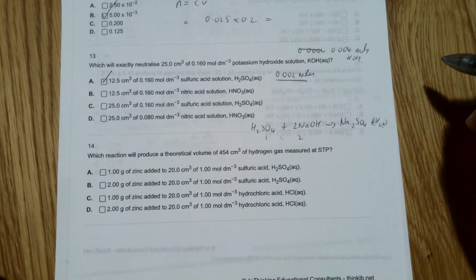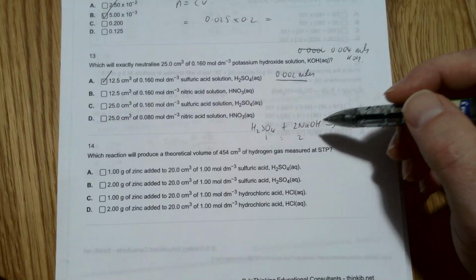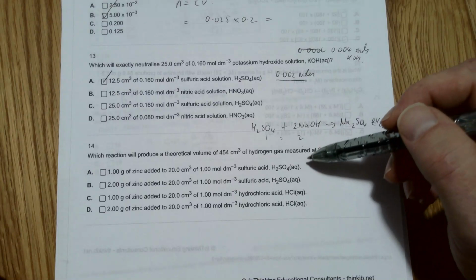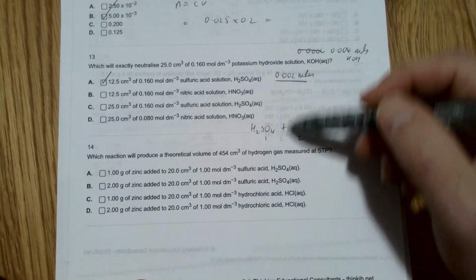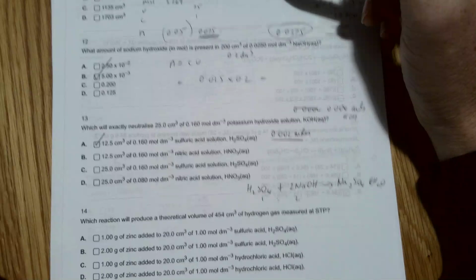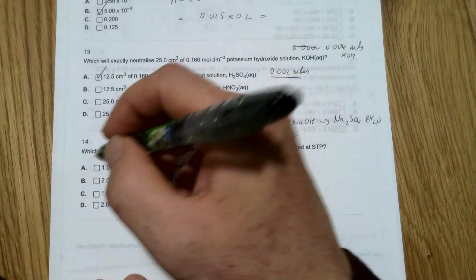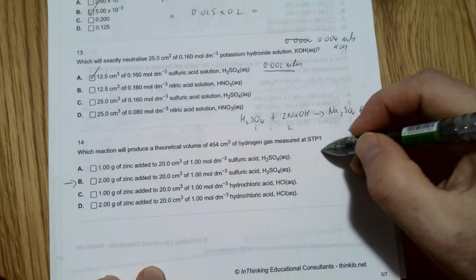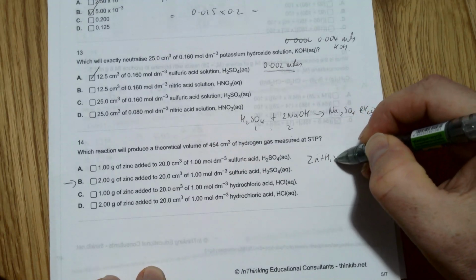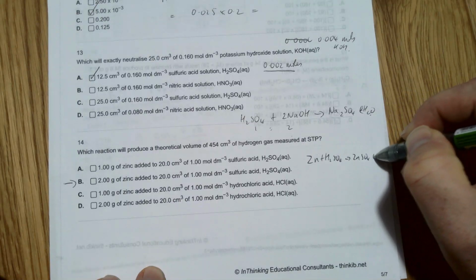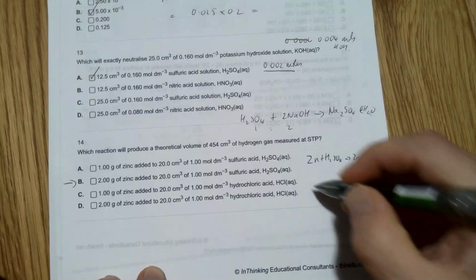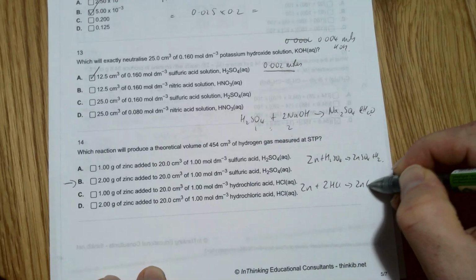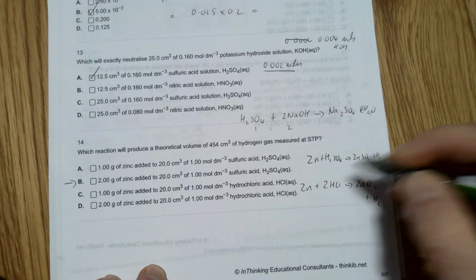Question 14. We've got which reaction will produce a theoretical volume of hydrogen gas. So this is really similar to what we just did a little bit before at the top here. So this reaction here, I'm only going to go straight to the right answer, which I know is B. For all of them, you have to work out what the balanced equation is. So for the top two, it's zinc plus H2SO4 goes to zinc sulfate plus H2, just a 1:1 ratio. The ones beneath, it's zinc plus 2 HCl, because zinc chloride is that. Okay, so it's a slightly different reaction.